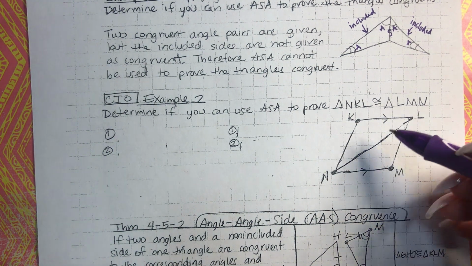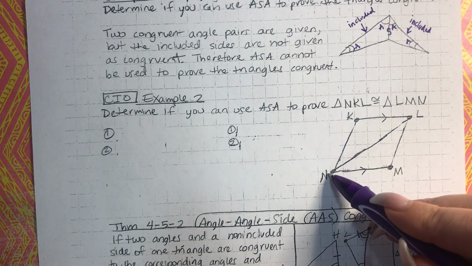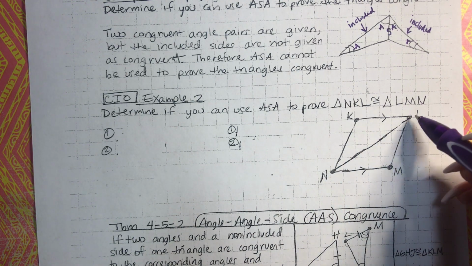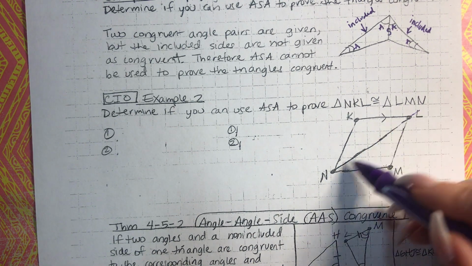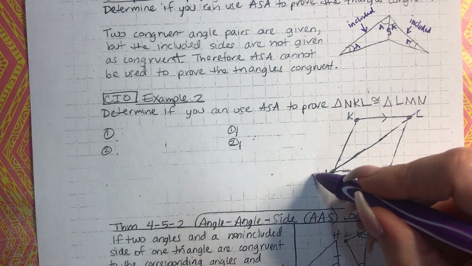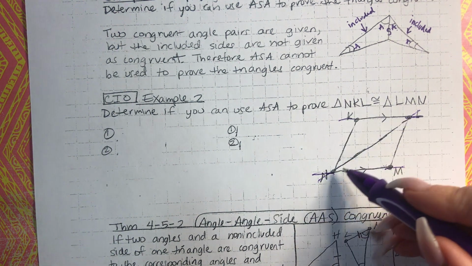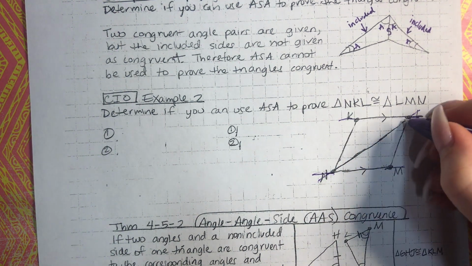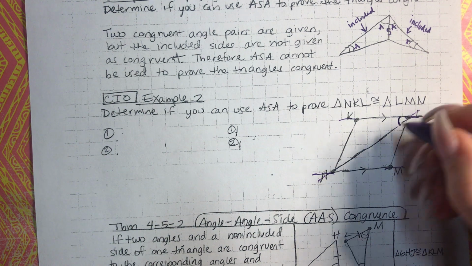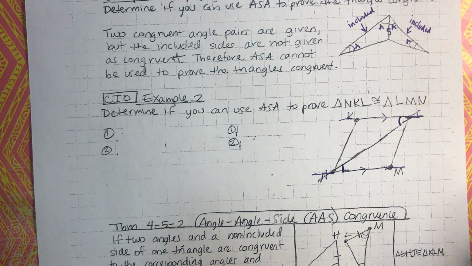With those lines being parallel, we have a transversal coming here. If we extend those lines here and here, we have a transversal. That would mean that this angle here would be congruent to that angle because of the alternate interior angles theorem.